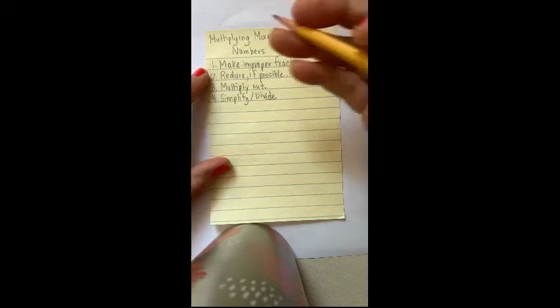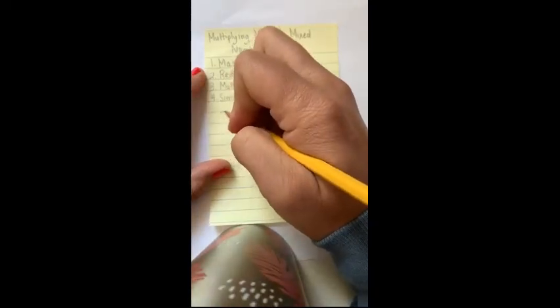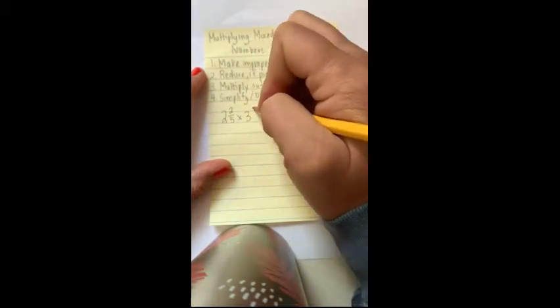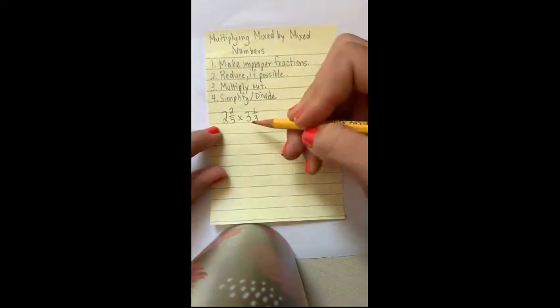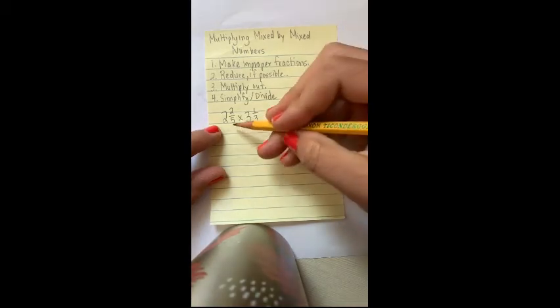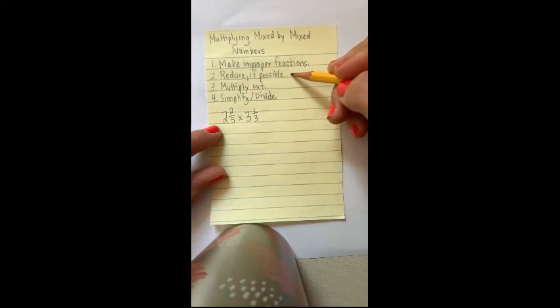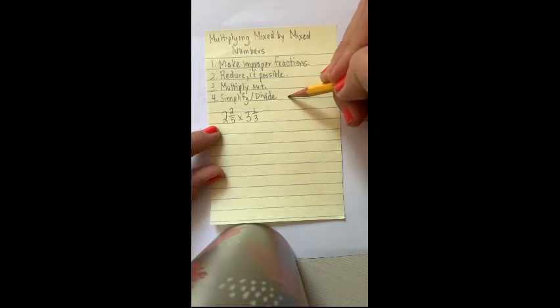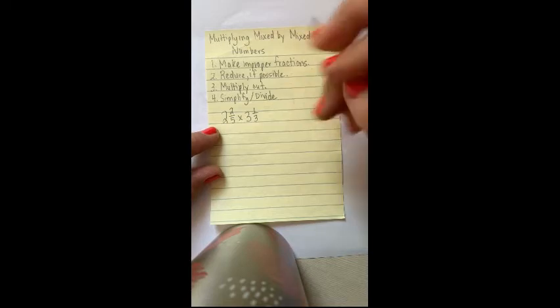When you're multiplying a mixed number by a mixed number, let's say we are multiplying 2 2/5 times 3 1/3. Those are two mixed numbers. What you're going to want to do first is make them improper. You're going to look to see if you can reduce, if possible. If you don't, that's okay. You'll just want to reduce after. You're going to want to multiply out, and then you'll simplify your answer. You'll most likely end up with an improper fraction. You'll want to divide to turn it into another mixed number as your final answer.